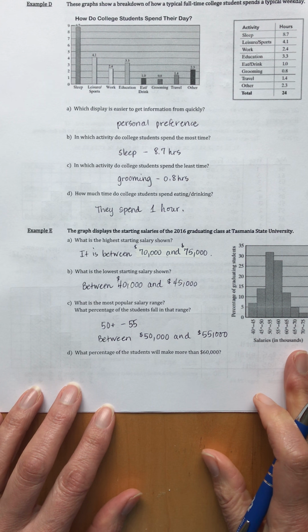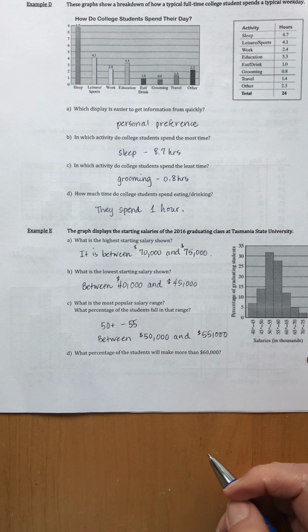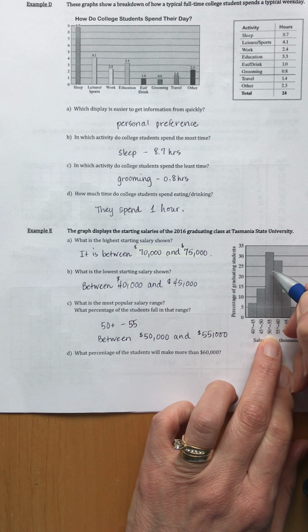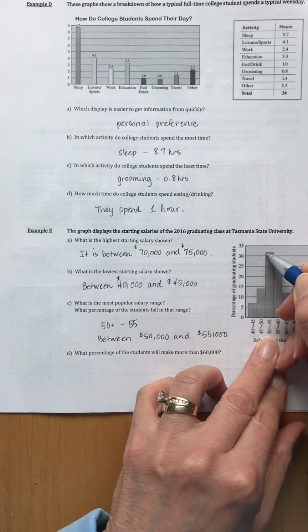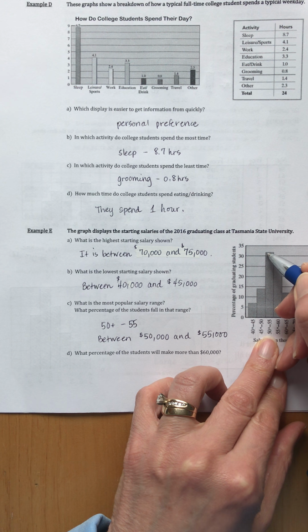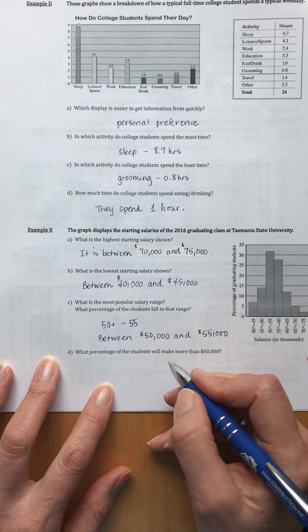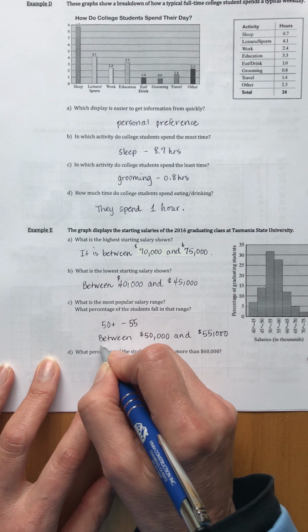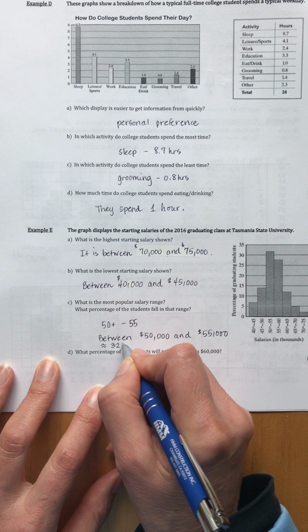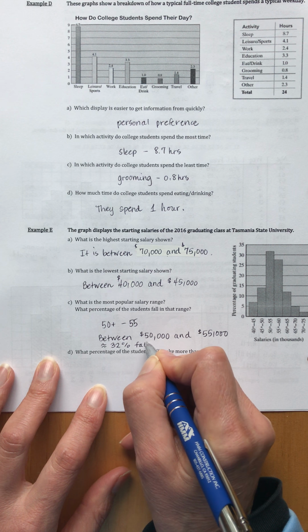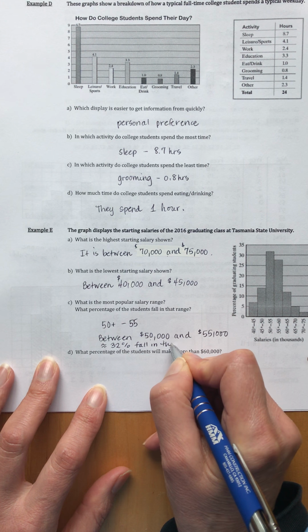Okay. What percent of the students fall in that range? Well, let's look. 50 to 55. That's over 30. It's less than 35. It looks like about 32. And we would say approximately 32% fall in this range.